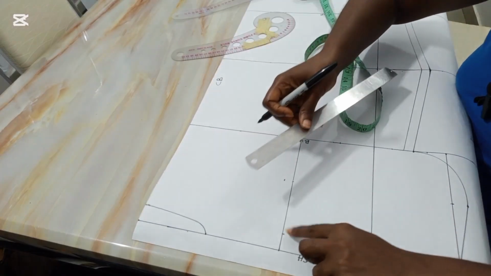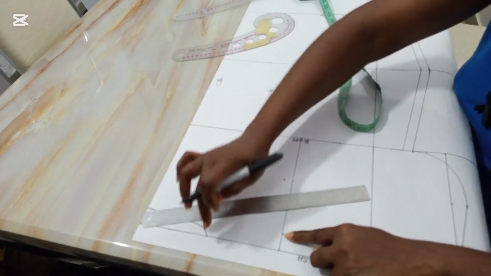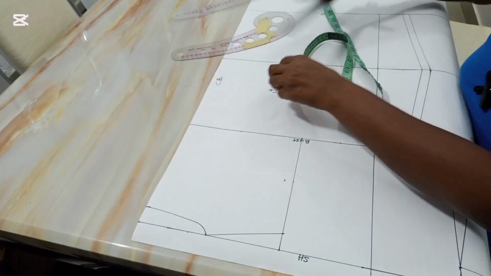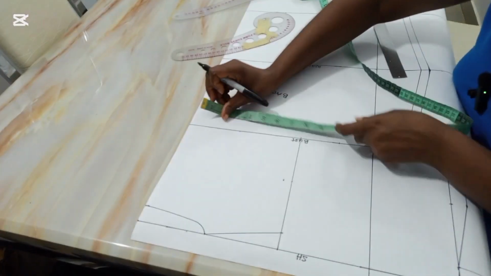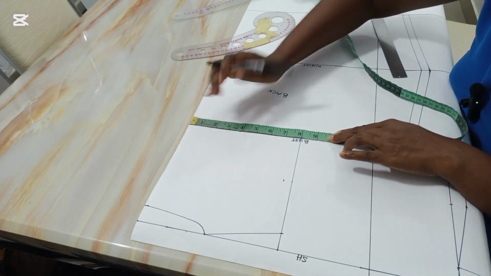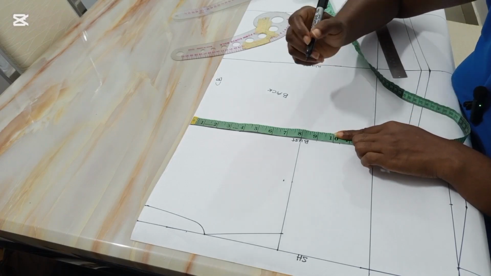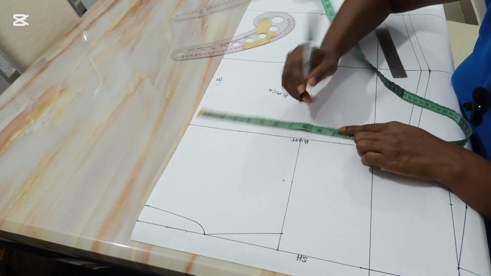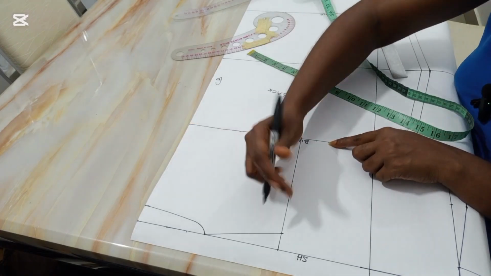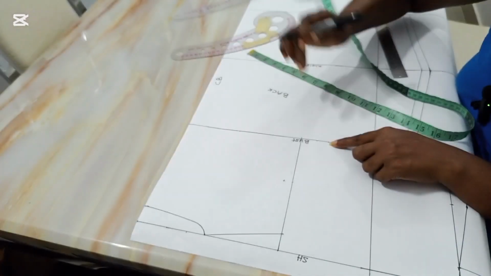So I'll connect this 1 inch I came down by for the shoulder slope to the neckline. Then on the bust line, I will take my bust measurement plus 3/4 of an inch for ease. So now I will connect this point to this point, then to this point.